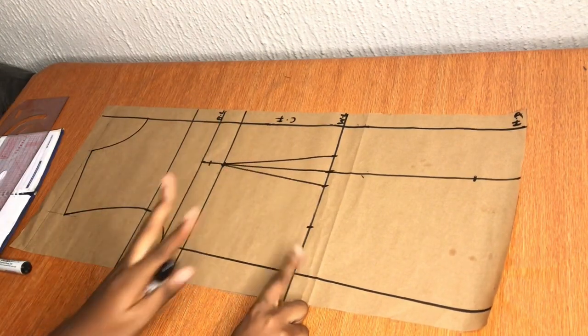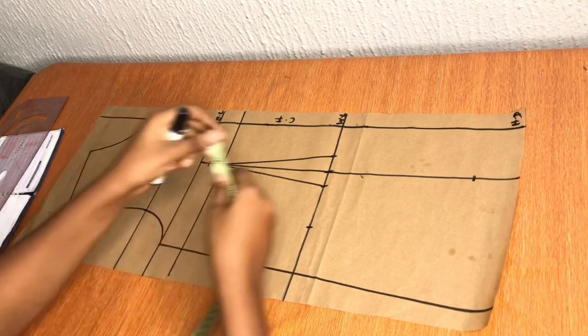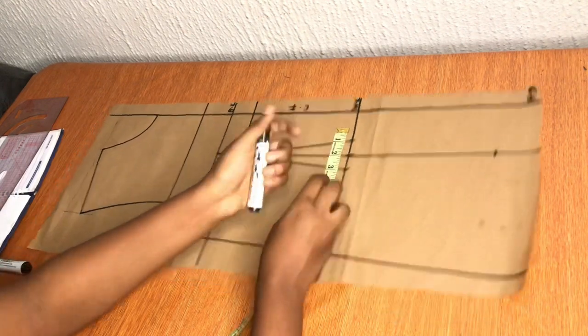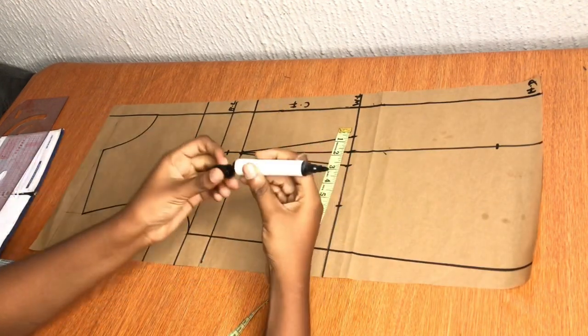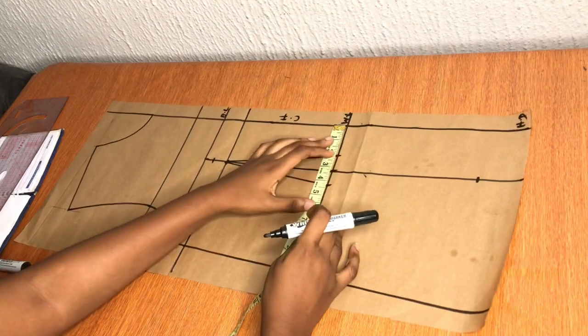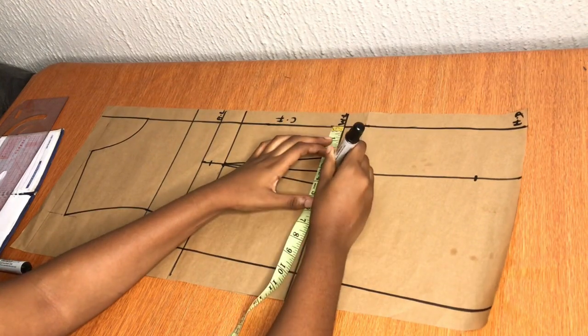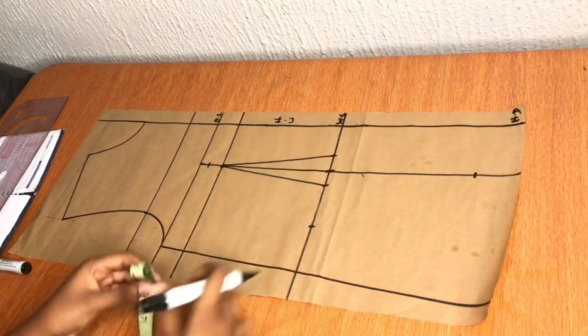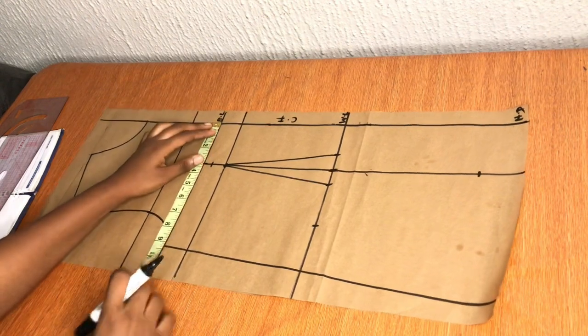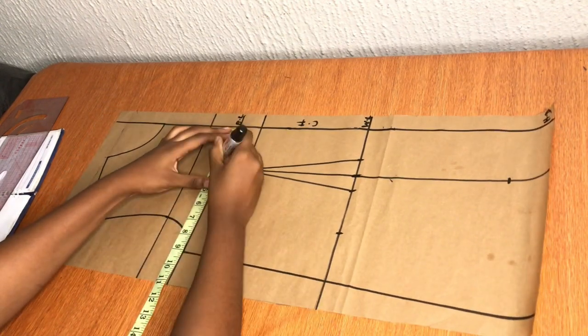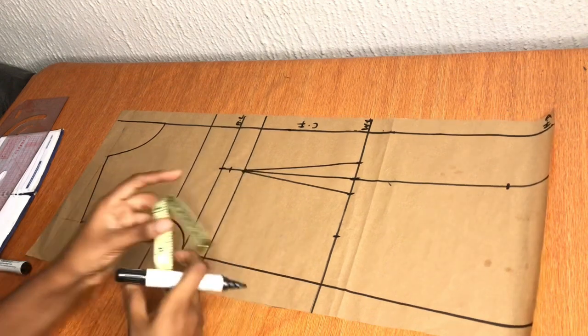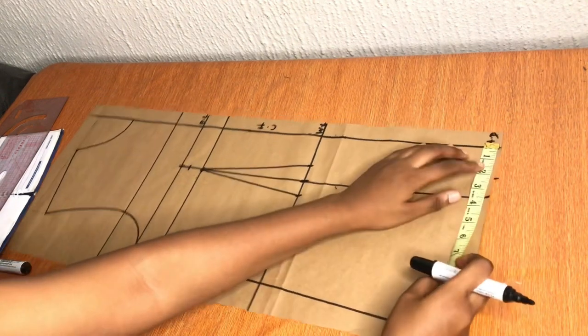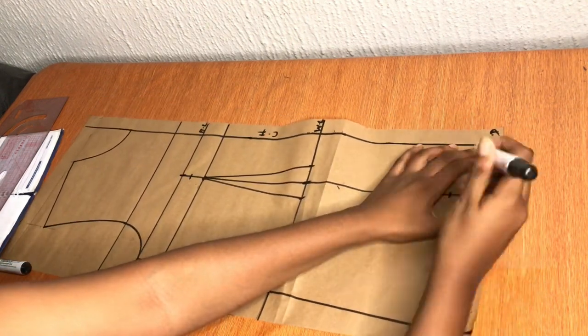So what I'll do next is, on my waistline, I'm going to mark my bust span divided by 2, and that is my nipple to nipple measurement divided by 2. I'll also mark my bust span divided by 2 on my bust line, and I'll also mark that on my hip line.